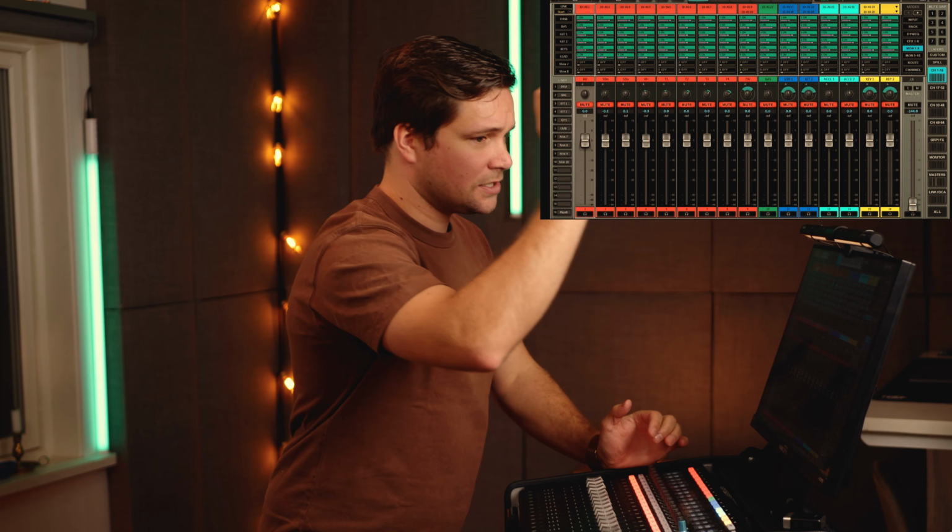If we look at the sends, starting with the drums, these are the sends for the drummer. He's got himself at Unity and all the others at -10, and that's for the second layer as well.